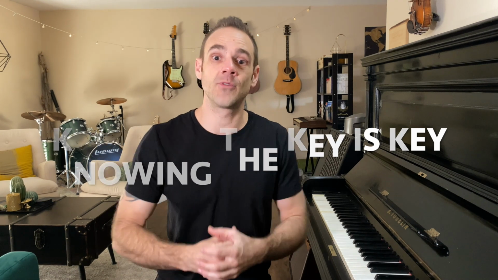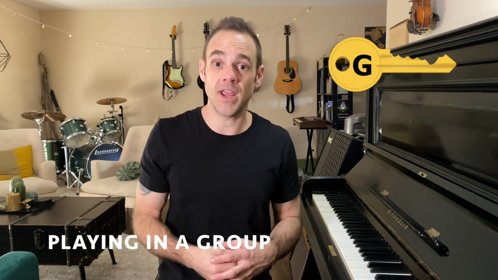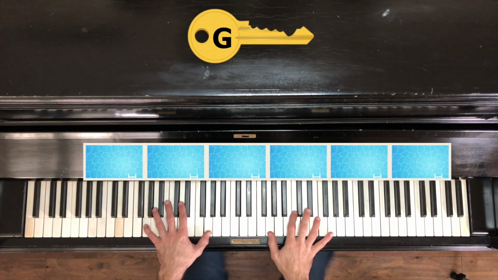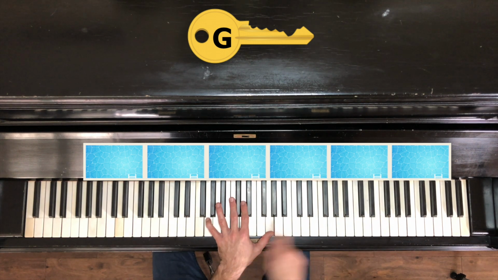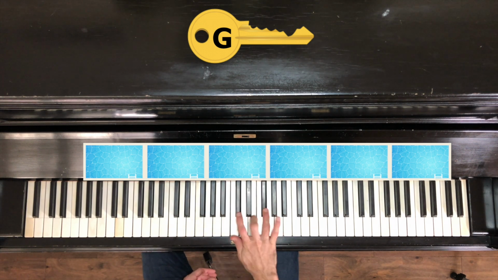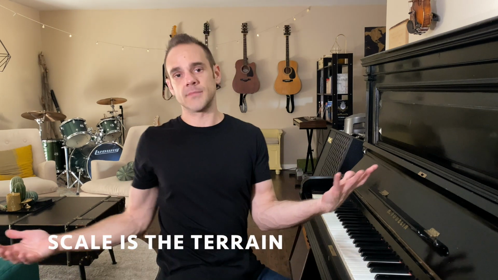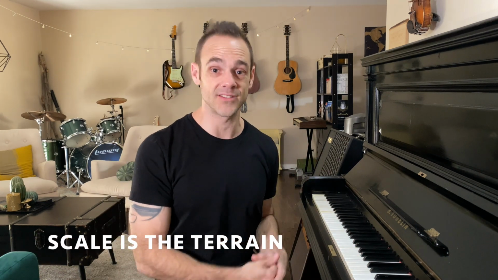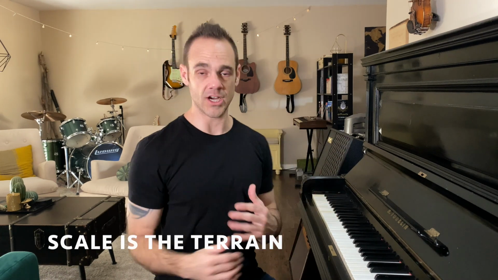If I'm a musician, I'm going to play a song with a group of other musicians. They say, hey, the song is in the key of G major. I then visualize, okay, here's my starting point. These are the starting and exiting points of the different swimming pools. I know the terrain. And that would be the scale. That's why musicians practice scales, so you get to know the terrain of the instrument within each octave.